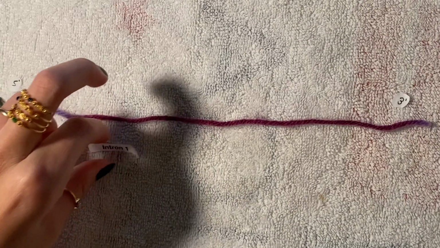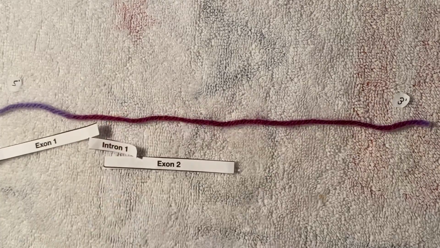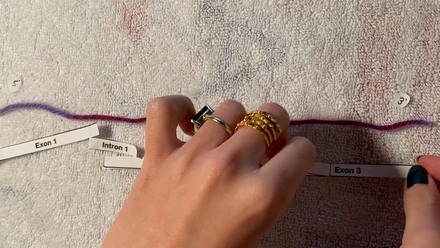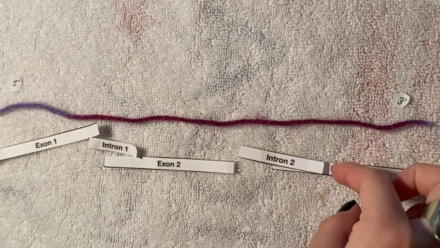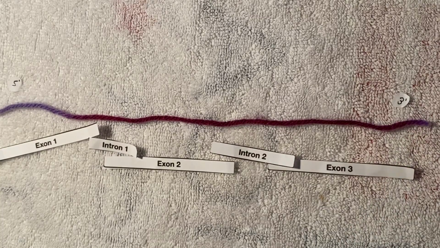In the new pre-mRNA, there are exons and introns. For our example, we will have 3 exons and 2 introns. There is no specific order for exons and introns. Before this pre-mRNA can become mRNA, the splicing must occur. This is when the introns are cut out of the pre-mRNA strand.